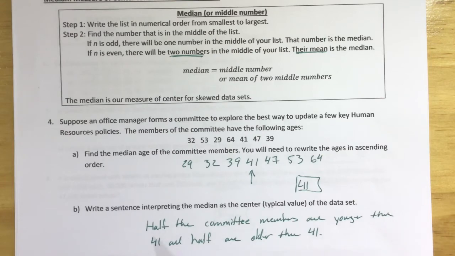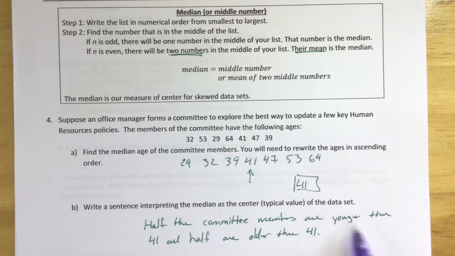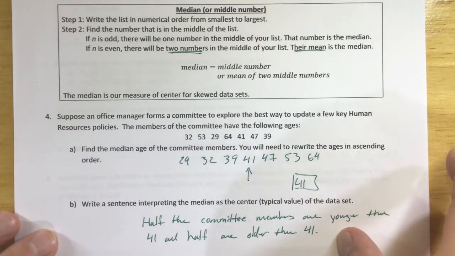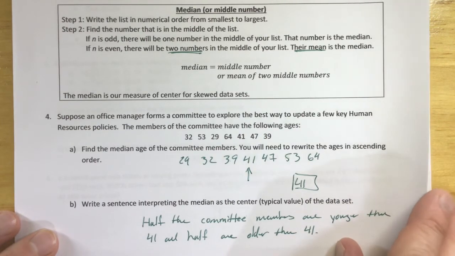So it took me a little while to come up with what I wanted to say, but I went with half of the committee members are younger than 41 and half are older than 41. That was an easy way to do it. It doesn't tell you what those other ages around it really were, but you know that that's the middle age. And I also was trying to avoid using the word middle because I thought that would be a bit too cliche.